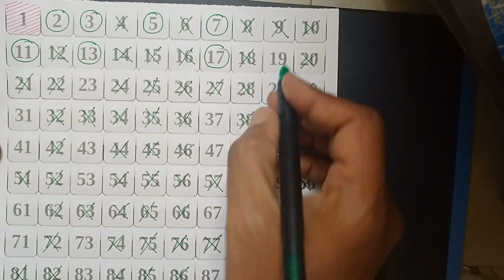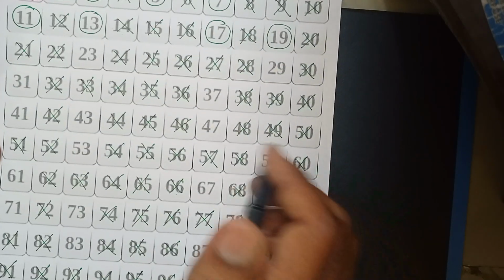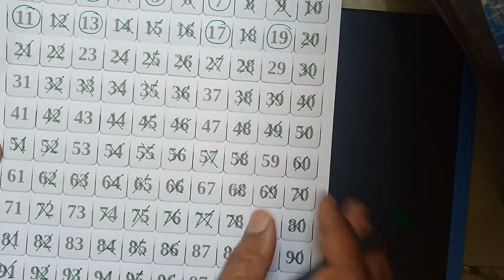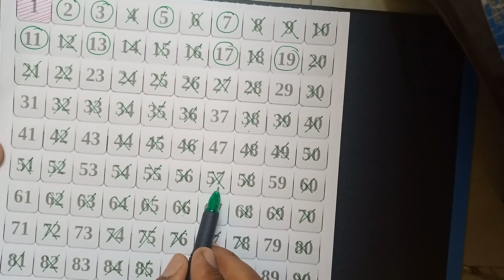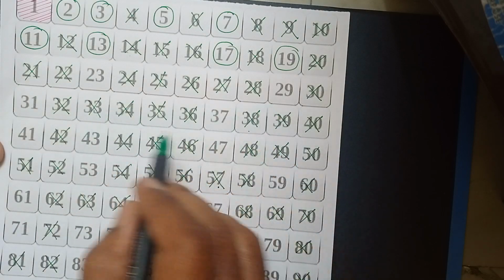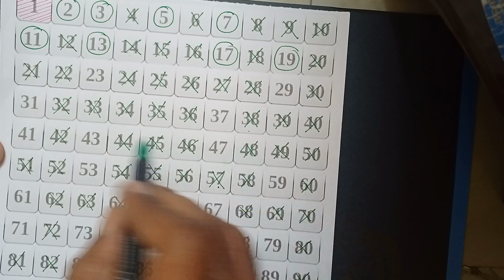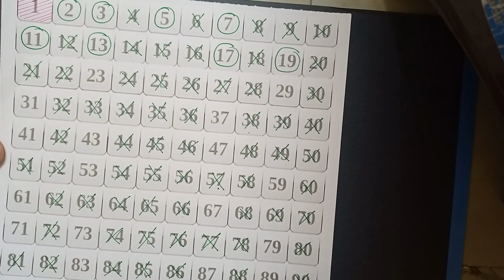Now go for 19. 19 2s are 38, we cancel. 3 19s are 57, we cancel. 19 4s and so on, like that the 19 table also. What are the multiples of 19? We have to cancel up to 100.